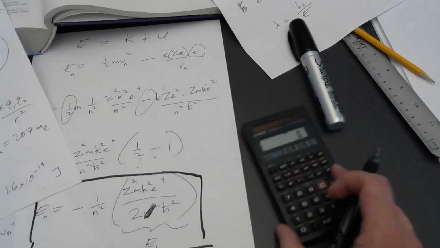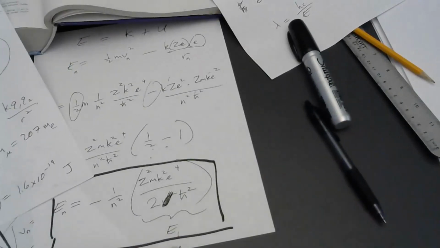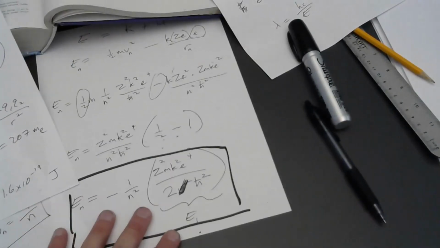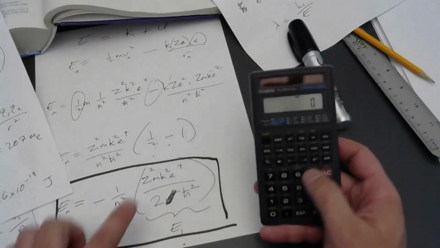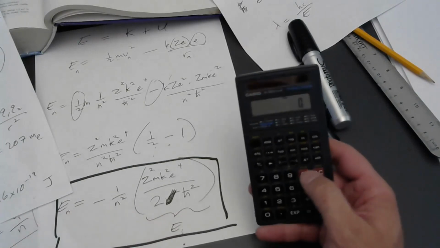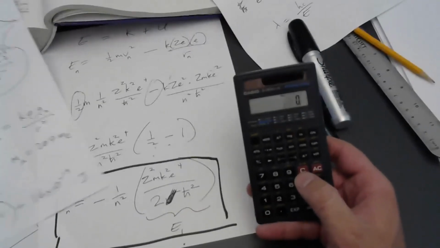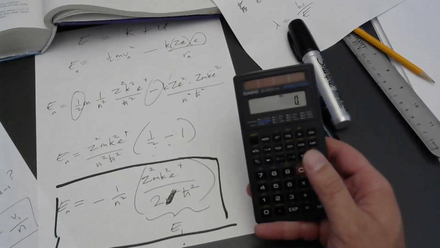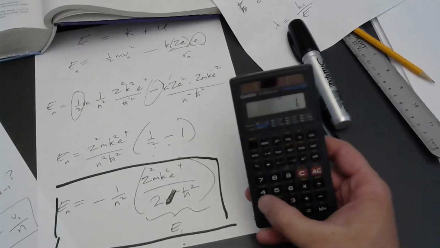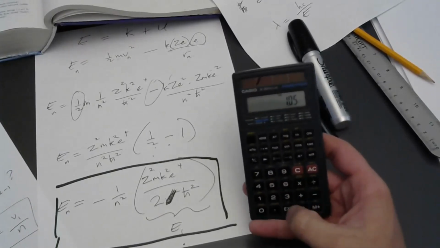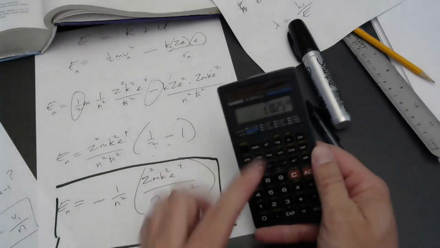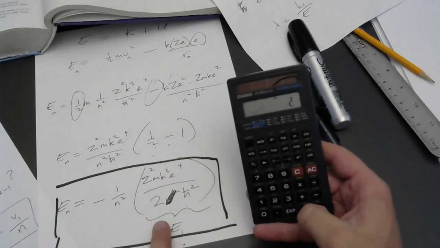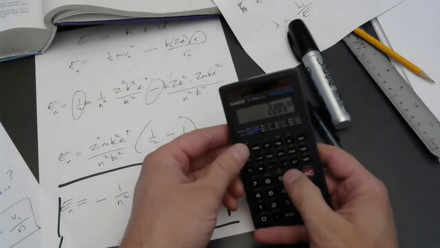I'm going to try to do this all at once. And I really don't like dealing with denominators and exponents in my calculator. It stresses me out. So I'm going to do the denominator first and take the reciprocal. So what was the value of h bar? 1.05 times 10 to the negative 34th. I'd square that, multiply by 2. That's the denominator. So I'll take the reciprocal now.